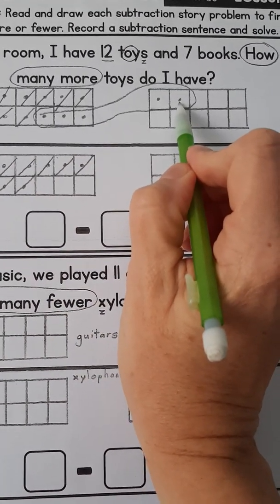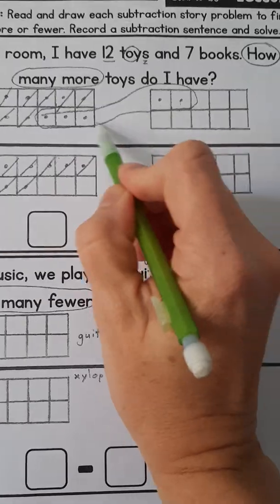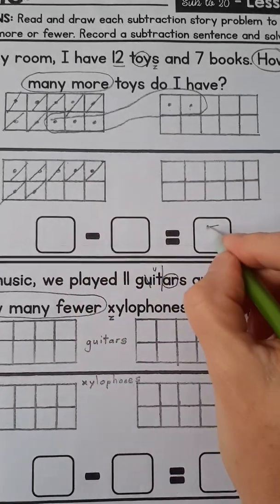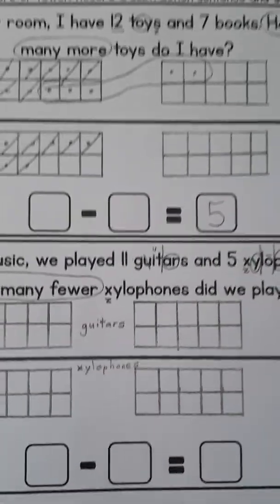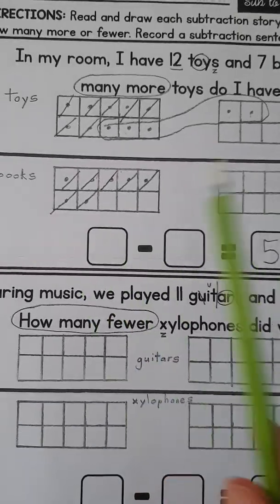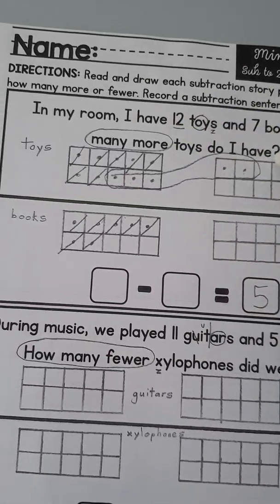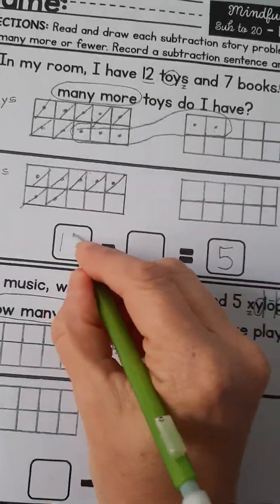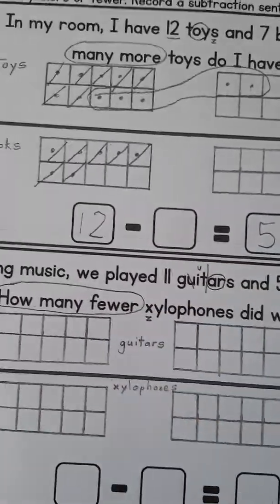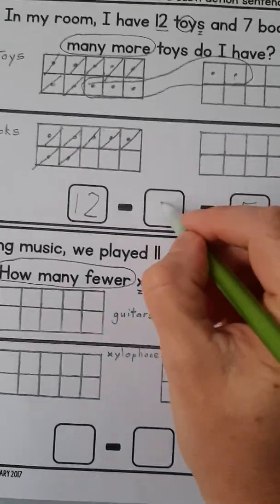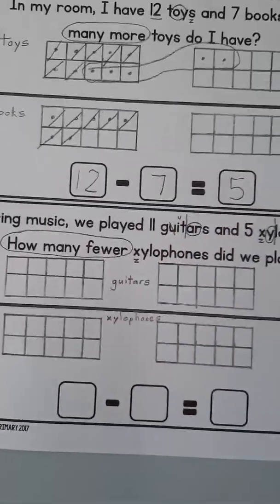How many more toys do I have than books? 1, 2, 3, 4, 5. So that goes in the box there. And then how do I build my takeaway question? I always use the numbers in the story and make sure that I put the bigger number first for a takeaway question. 12 take away 7 equals 5.